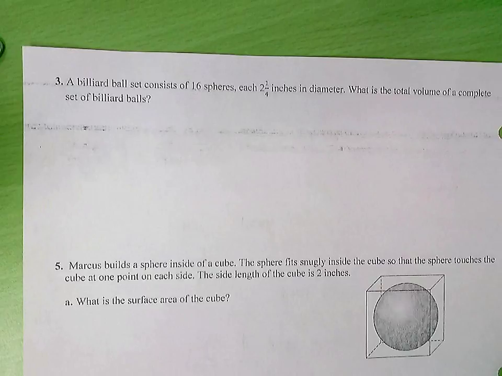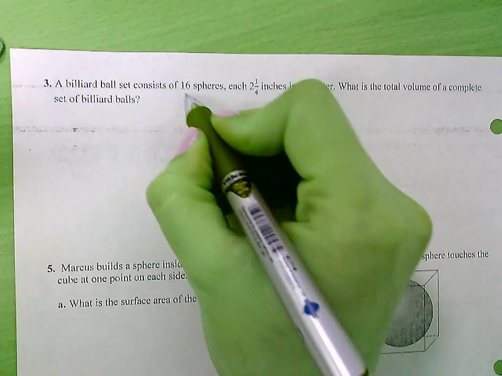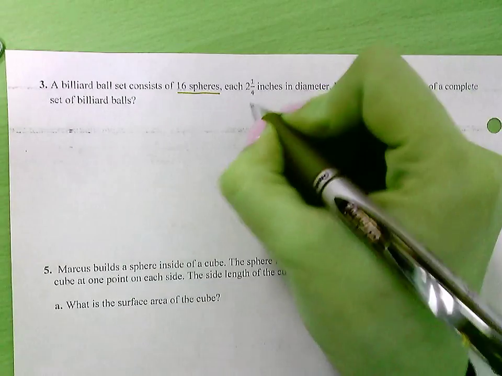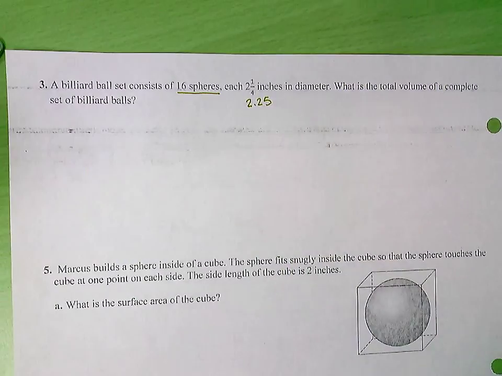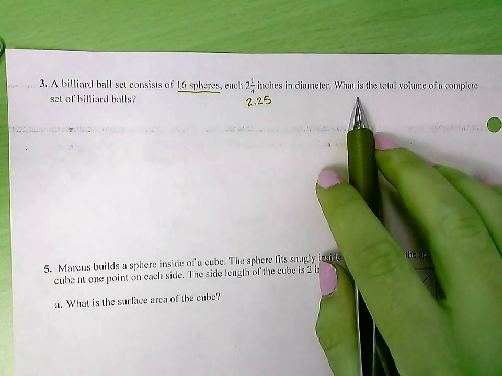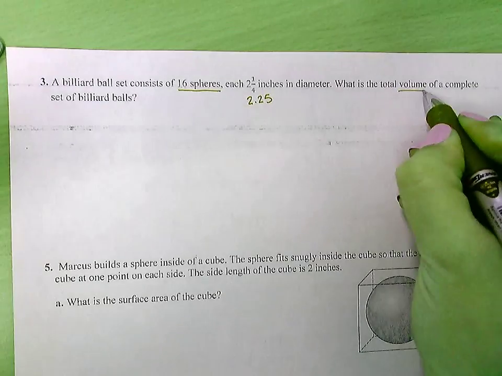All right, so then looking at the back here, okay? Looking at the back. A billiard ball set consists of 16 spheres. Okay, there are 16 spheres. Each 2 1/4 inches in diameter. Okay? If you need that in decimal form, it's 2.25. Okay, 2.25 inches in diameter. What is the total volume of a complete set of billiard balls? So for this problem, we need to find total volume.